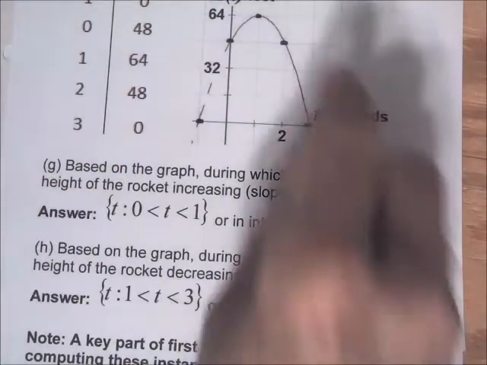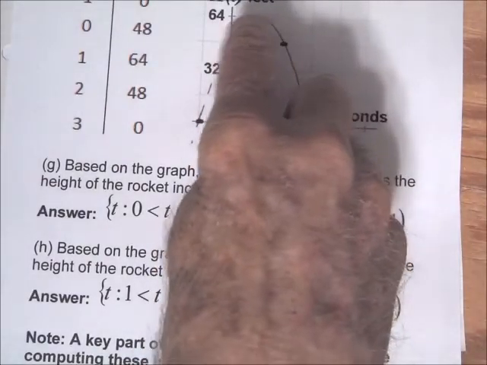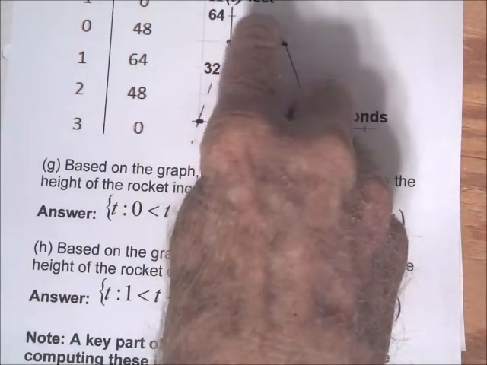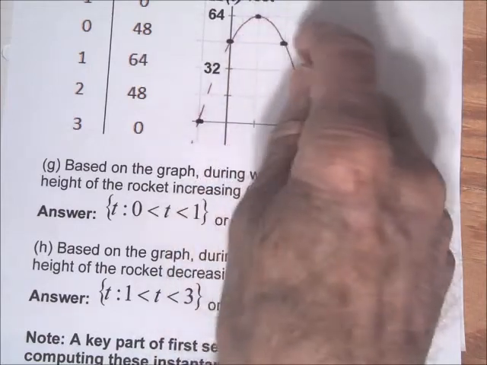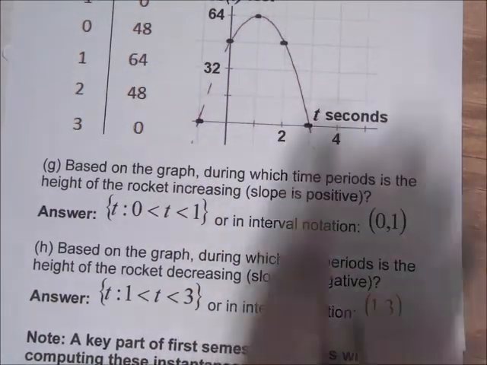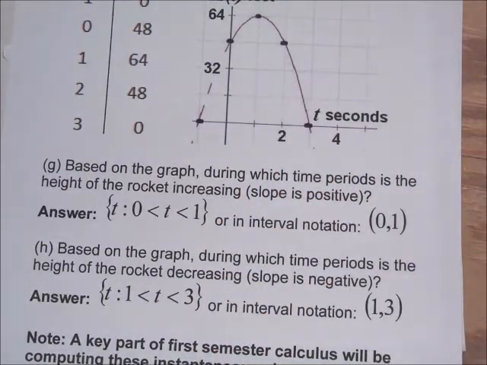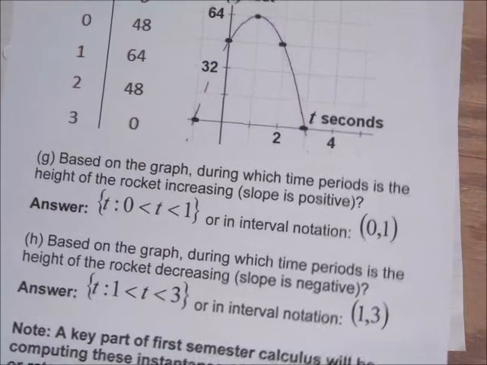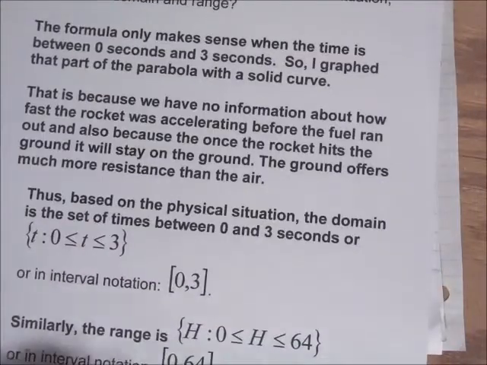And then at time 1, the slope appears to be 0, horizontal, and then between 1 and 3 seconds, the height of the rocket is decreasing. In a couple of weeks, we'll actually be computing the slope rather than just looking at the sign.